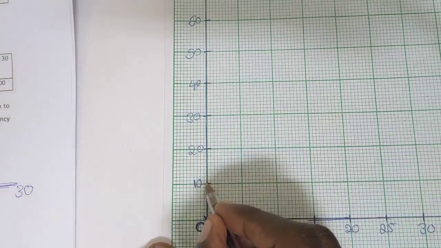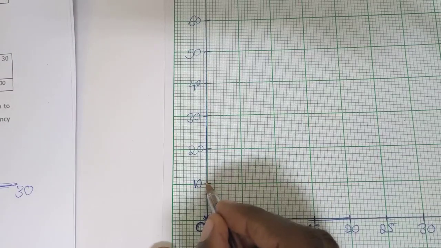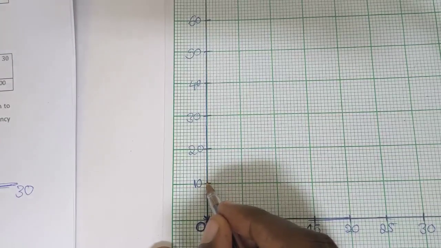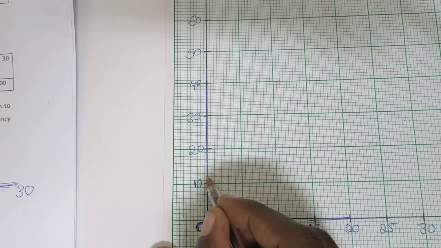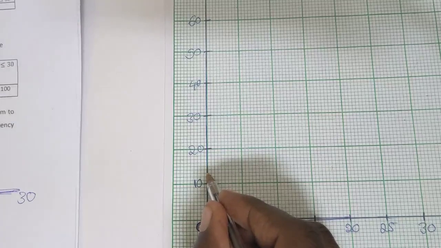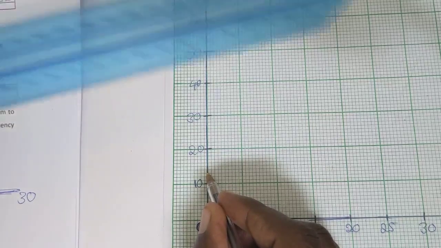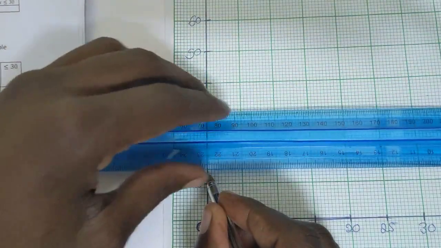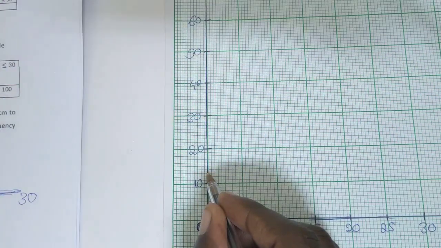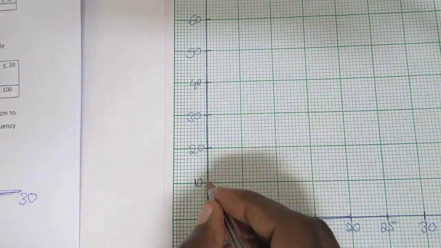So for you to get 13, you need to add 3 boxes. So from here 10, 1, 2, 3. That is 13. So 10, 11, 12, 13, like that. Now you need to make sure that you know where this point is, so this is where 13 is.